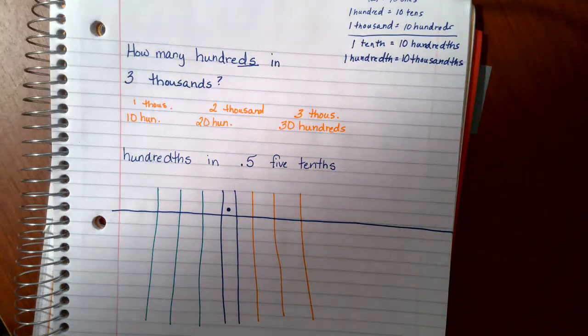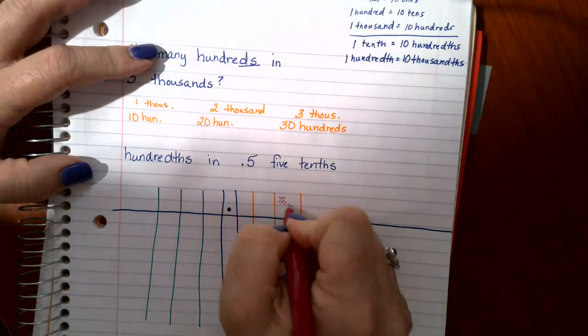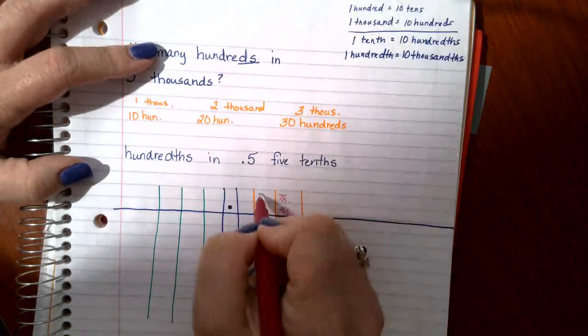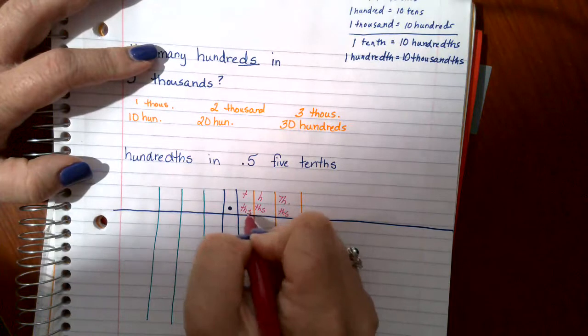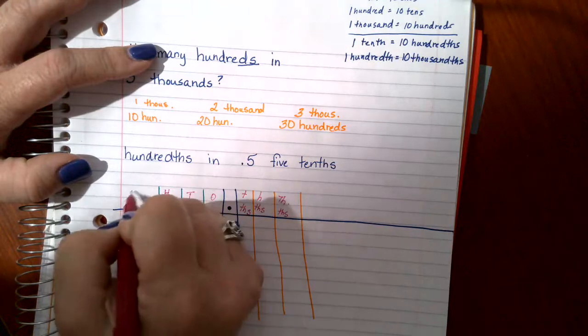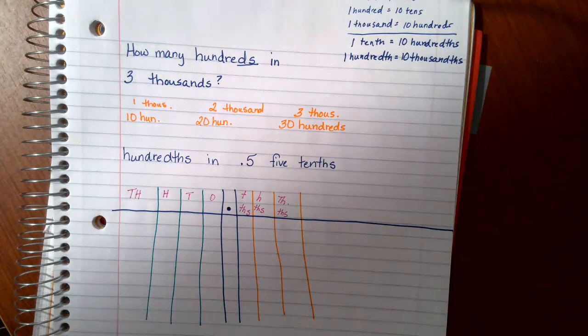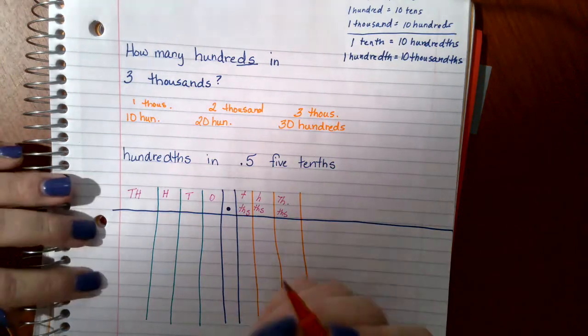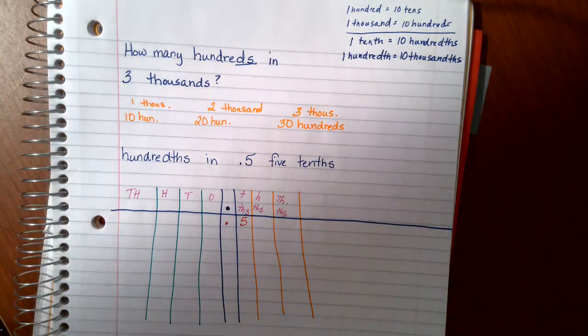So, it's a really cool thing that can happen, and we'll talk about that in just a second. This is the thousandths. This is the hundredths. This is the tenths. This is the ones, the tens, the hundreds, and the thousands. So it's asking us how many hundredths are in 5/10ths. So we're going to put a decimal point here, and we're going to put a 5 there.